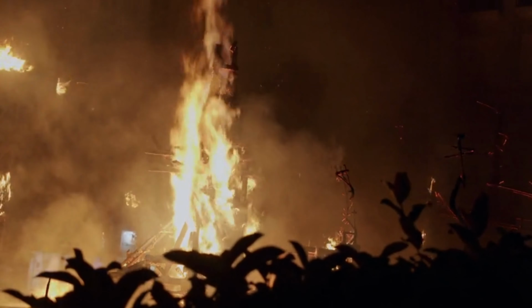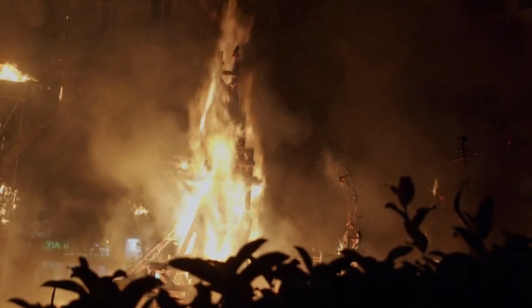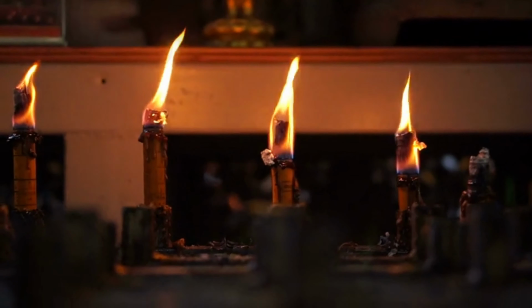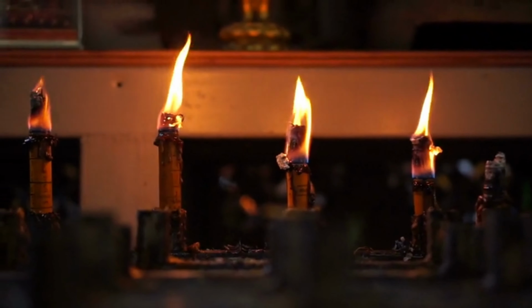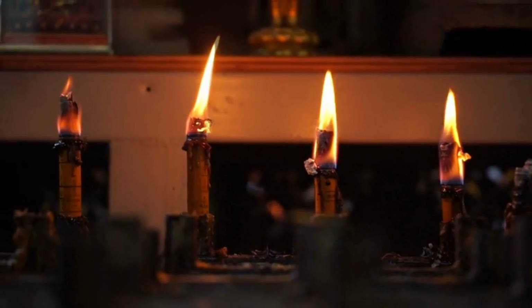For much of the early history of Halloween, towering bonfires were used to light the way for souls seeking the afterlife. These days, lighting candles have generally replaced large traditional blazes.